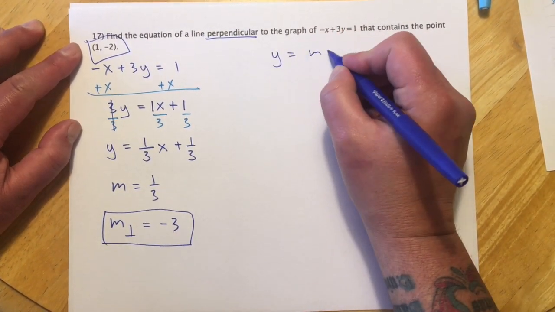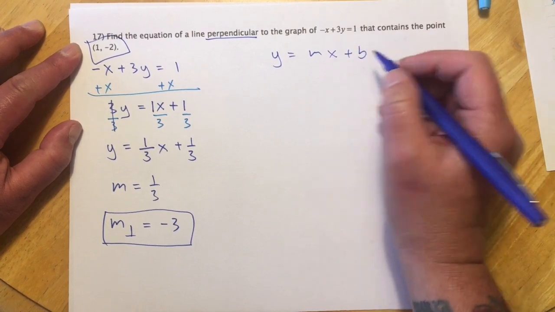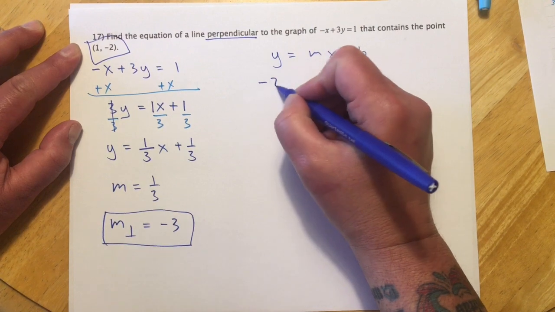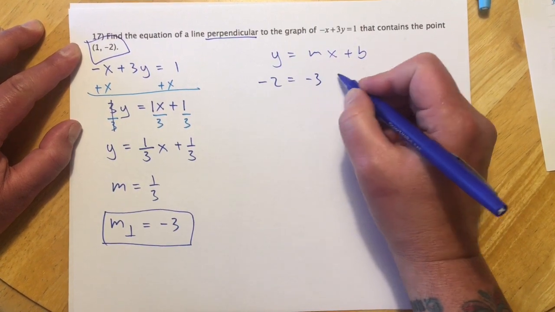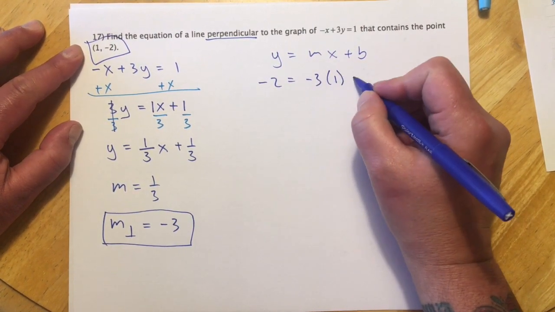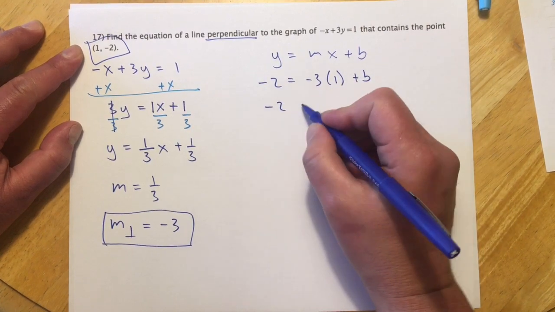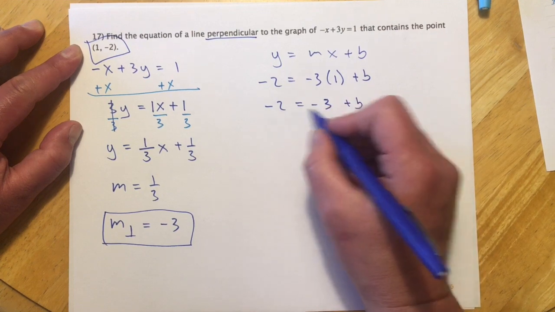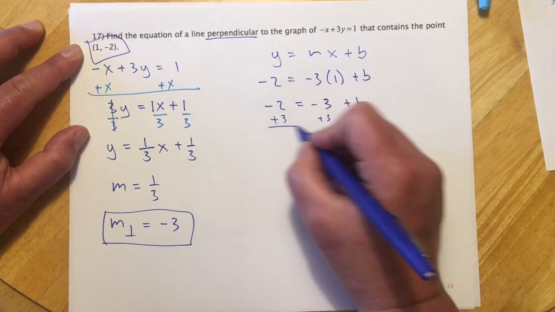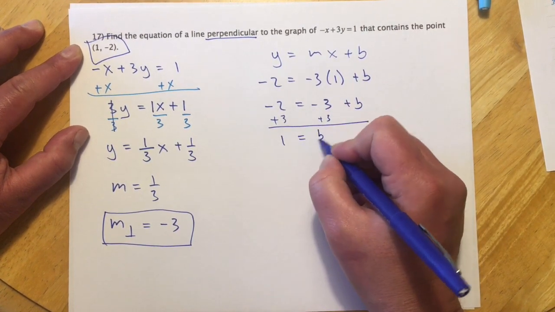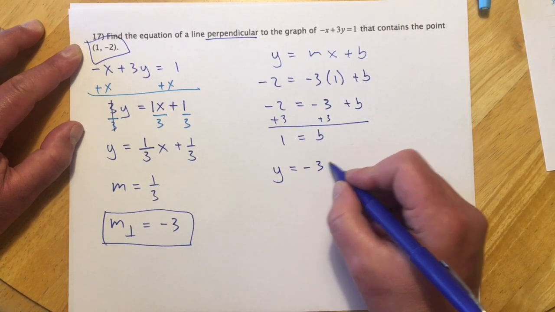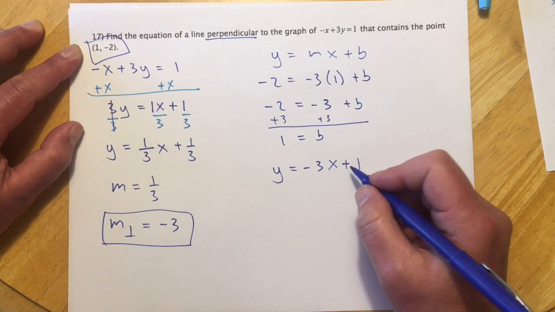So y equals mx plus b, and let's see, we know that y is negative 2, m is negative 3, and x is 1. So negative 2 equals negative 3 plus b, adding the 3 over, and 1 equals b. So final answer would be y equals negative 3x plus 1.